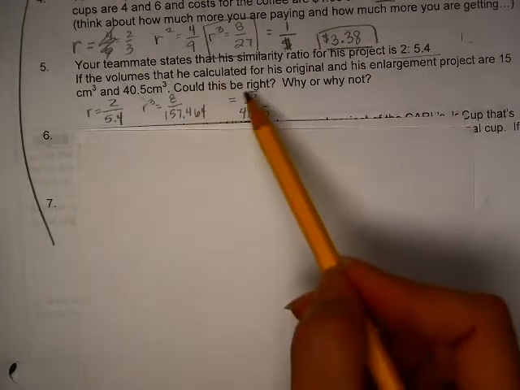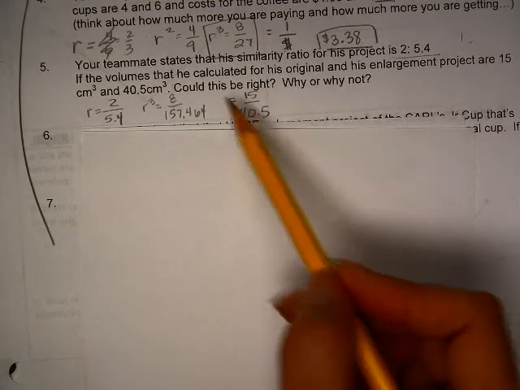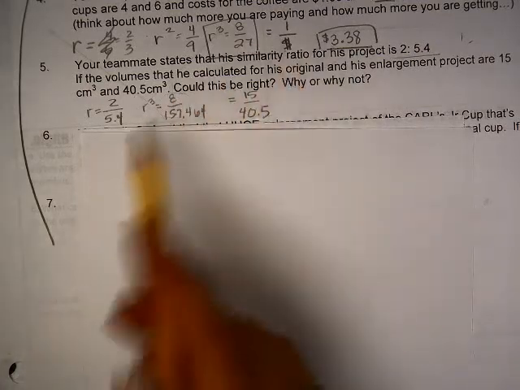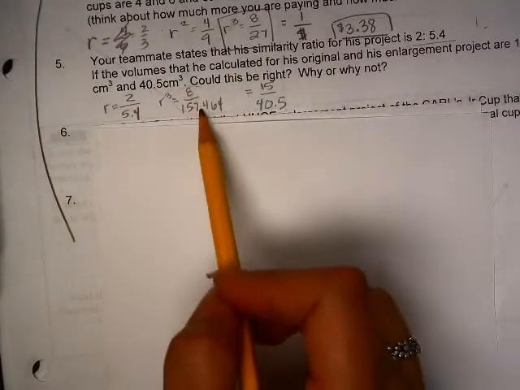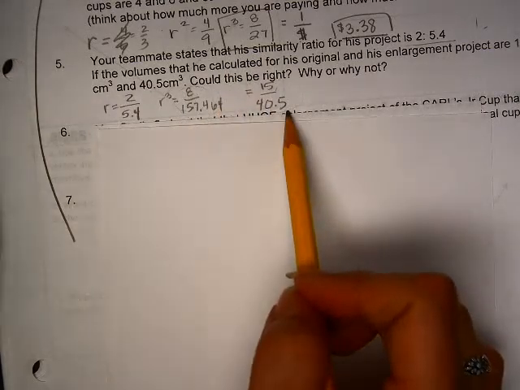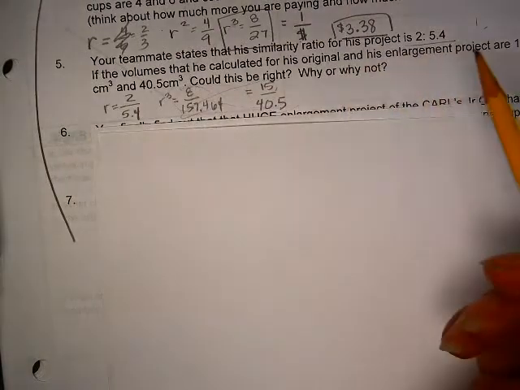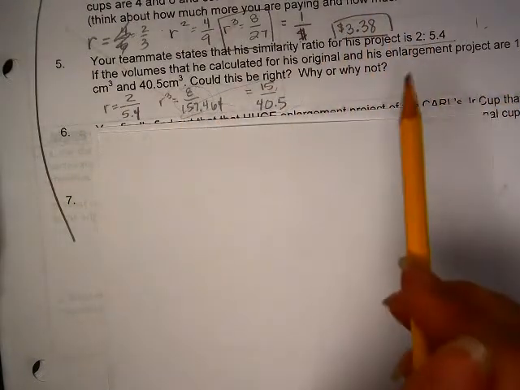So right away, I look at that and I can clearly see that it's not, because this is like times not even 3, and that's way more than times 3. But I can also do this a variety of ways. I can check to see if this is equal to this. So I could do 8 divided by that, get a number, 15 divided by that, get another, see if they're the same. I could cross multiply. If this is equal to this, then that works. There's lots of different ways to do that.